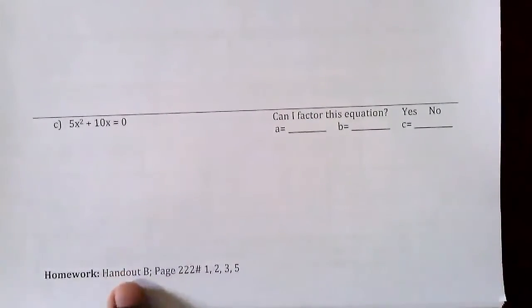So I want you to do these questions, take a picture, send them to me, and then your homework is handout B, page 222, number 1235. Thank you.